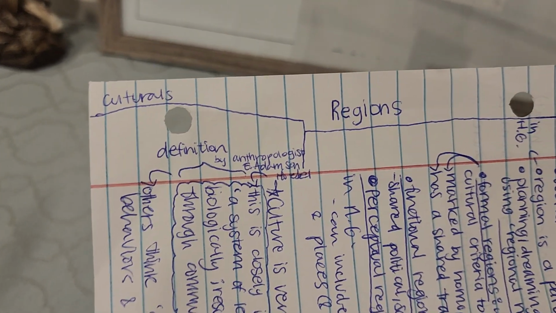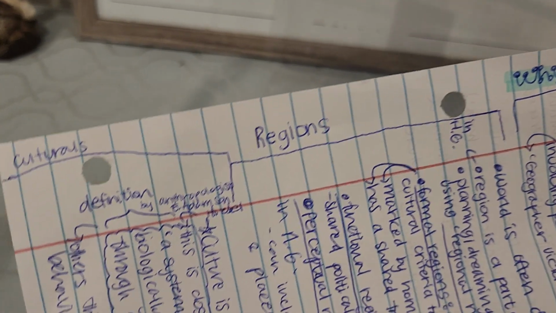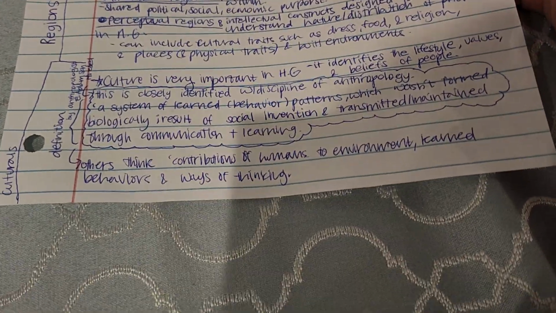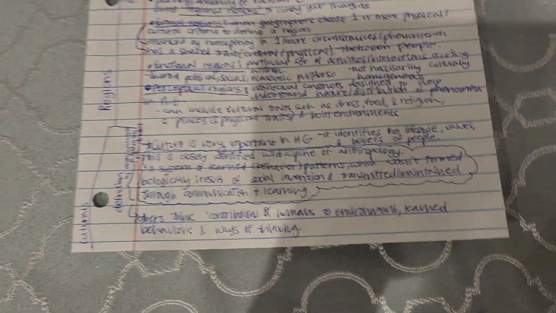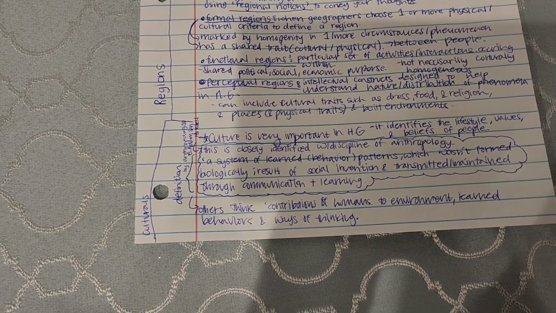Also looking at cultures. The definition by anthropologist E. Adamson Hoebel et al. Culture is very important in human geography. It identifies the lifestyle, values, and beliefs of people.